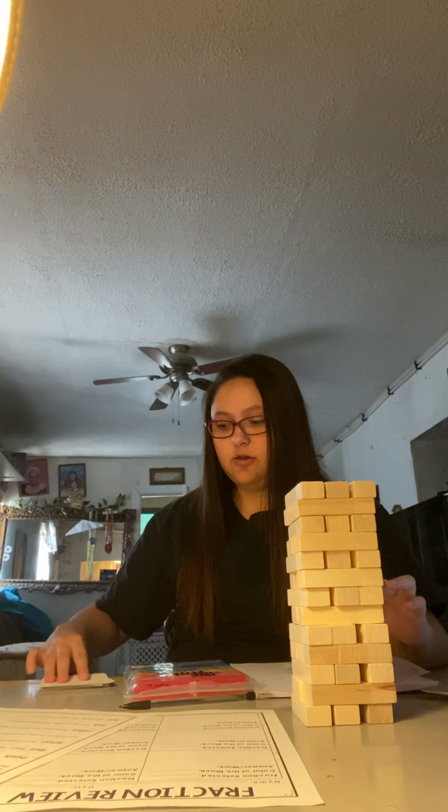So one thing you guys will need for this activity is, of course, Jenga blocks, and you guys could use construction paper for the colors, because there are different colors that you would need: purple, blue, green, yellow, pink, and red, which gives you different activities for the fractions and what you have to do. And then you guys need the fraction cards.